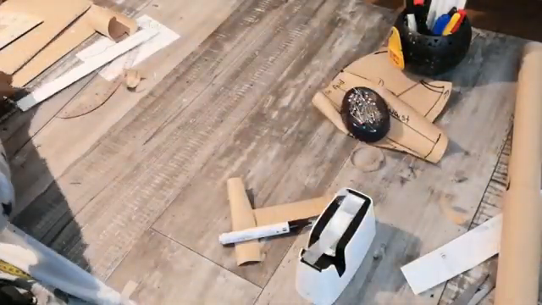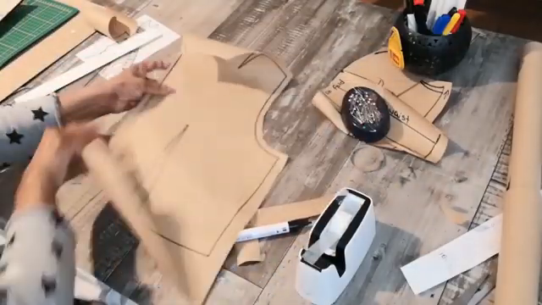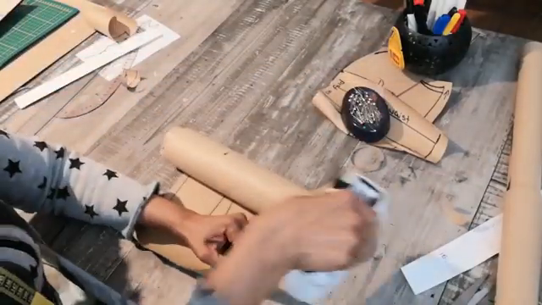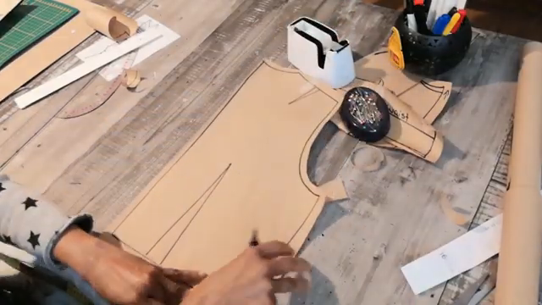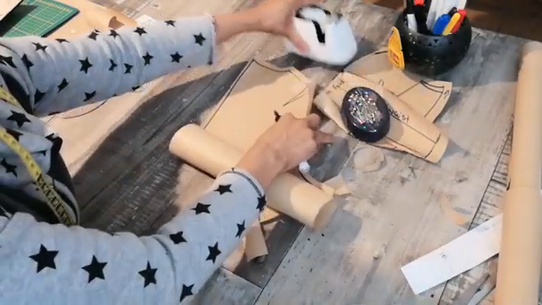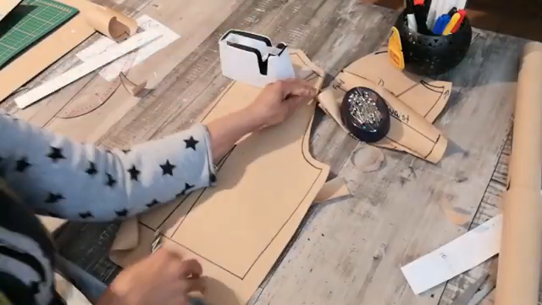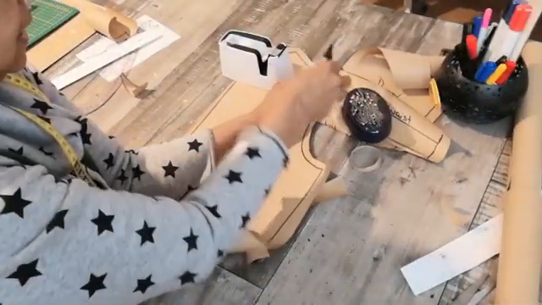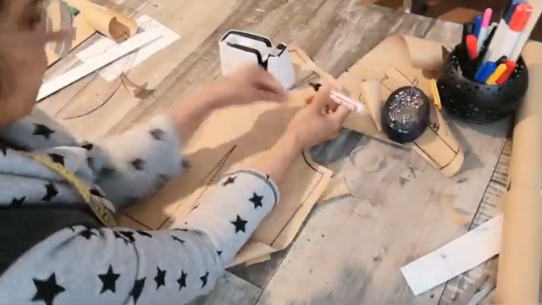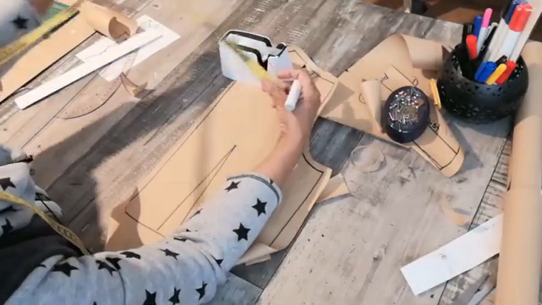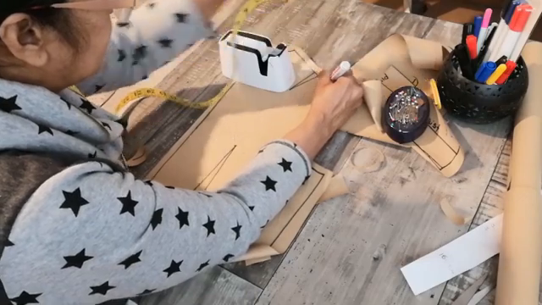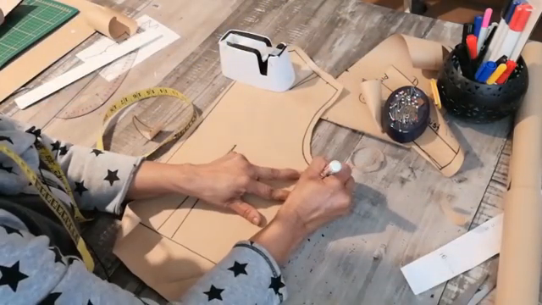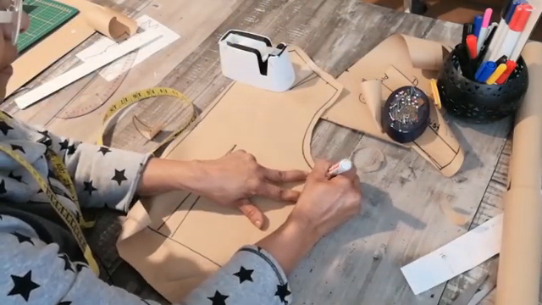Take your back side. This is your back side. Do the same thing that I did for the front side. 1 1/4 and 1/2 inch up.